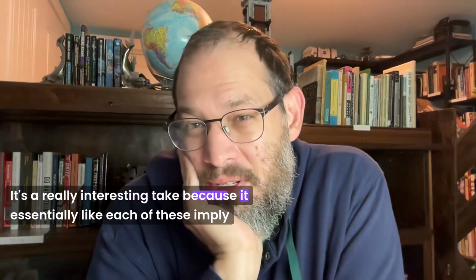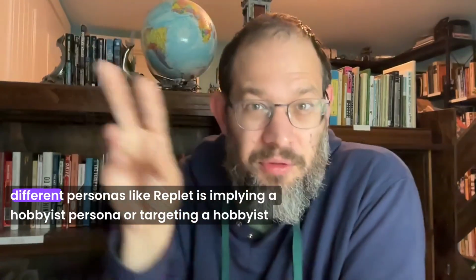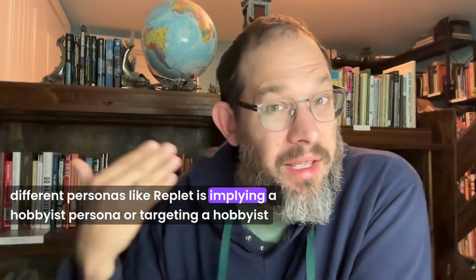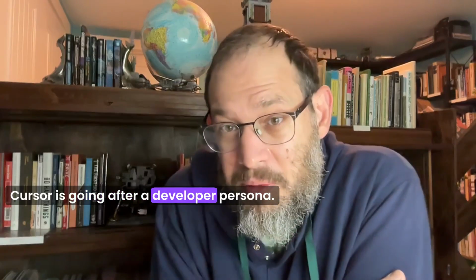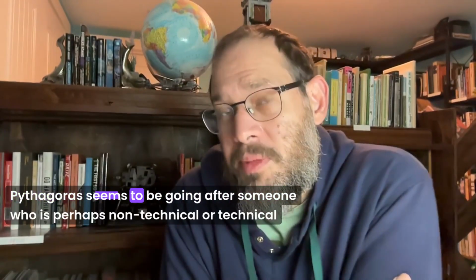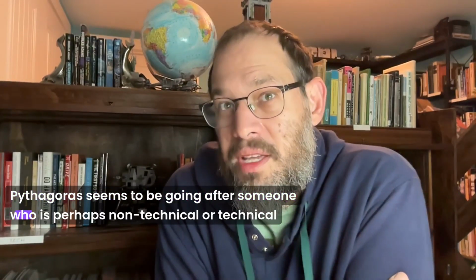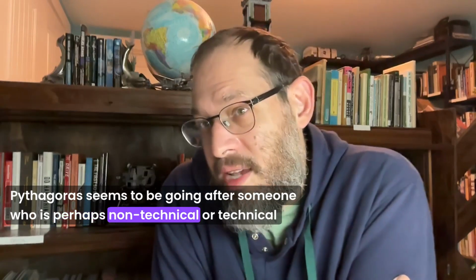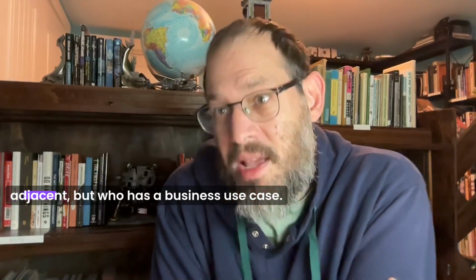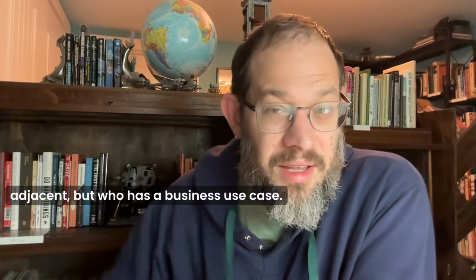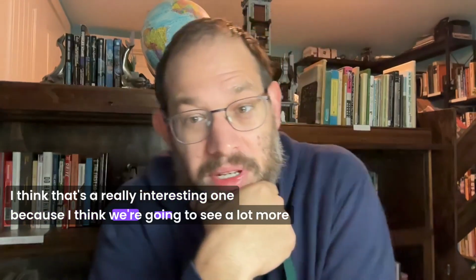And it's a really interesting take because each of these imply different personas. Replit is targeting a hobbyist persona. Cursor is going after a developer persona. Pythagora seems to be going after someone who is perhaps non-technical or technical adjacent, but who has a business use case. And I think that's a really interesting one because I think we're going to see a lot more of that. Finally, Bolt.